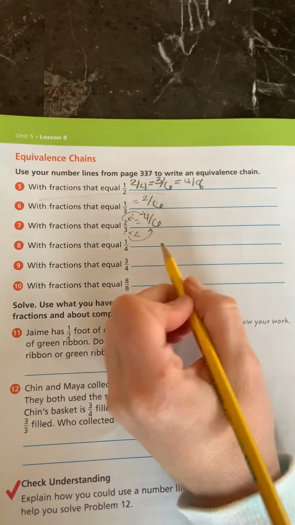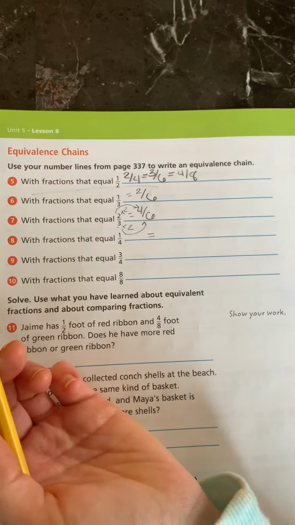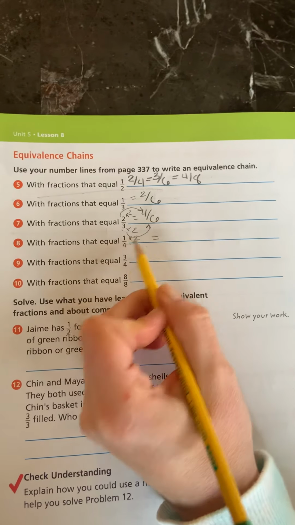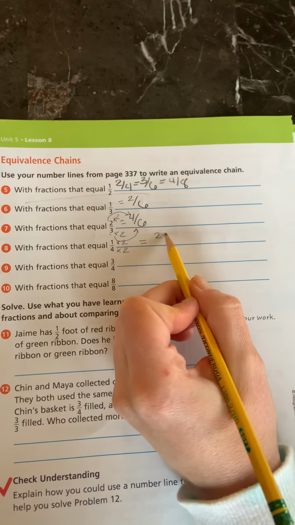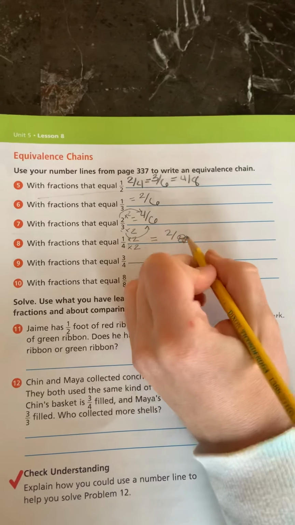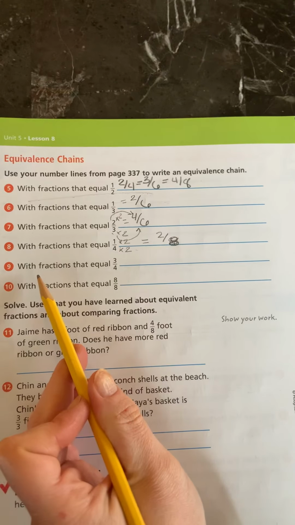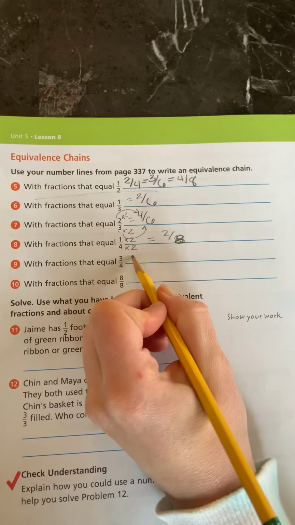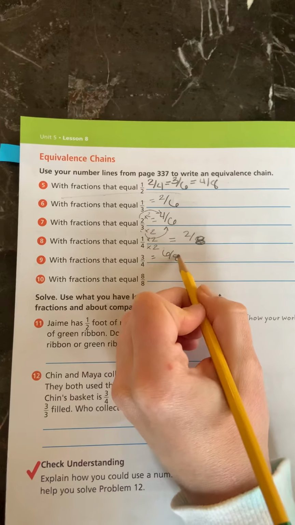All right, 1/4, a fraction that's equal to that. If we were to use that same strategy and double, multiply by 2 each number, we would get 2/8. Whoops, that is an 8. A bad 8, but it's an 8. All right, and number 9, 3/4 is also equal to 6/8.